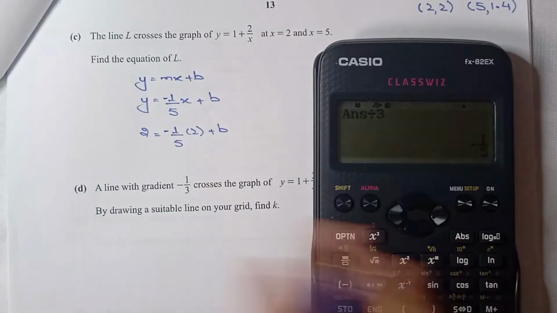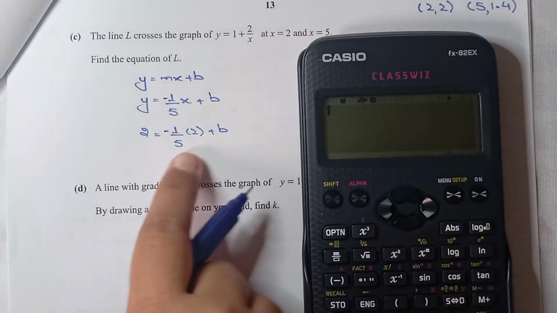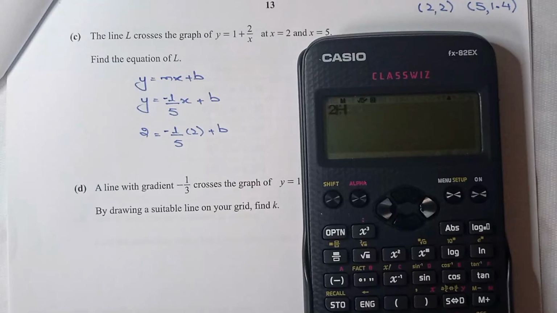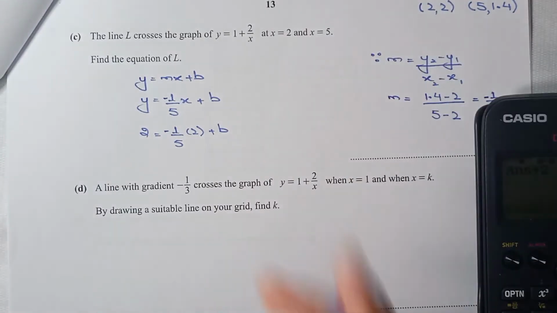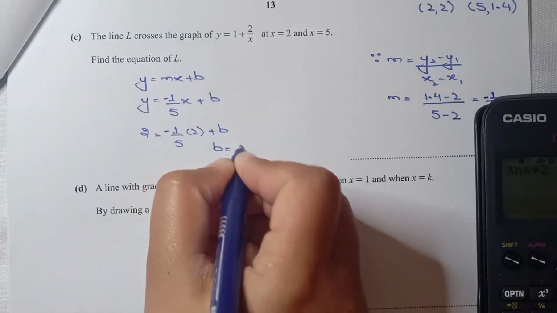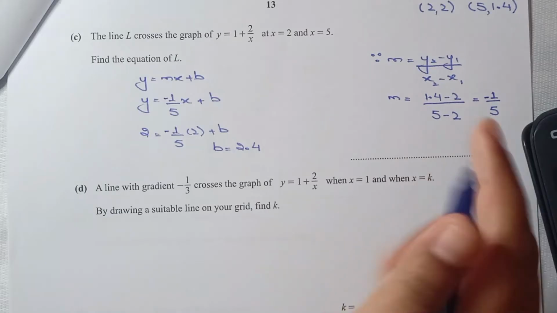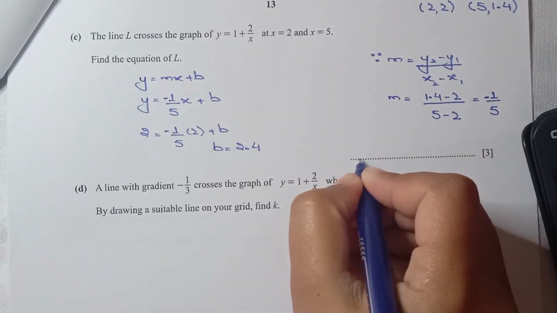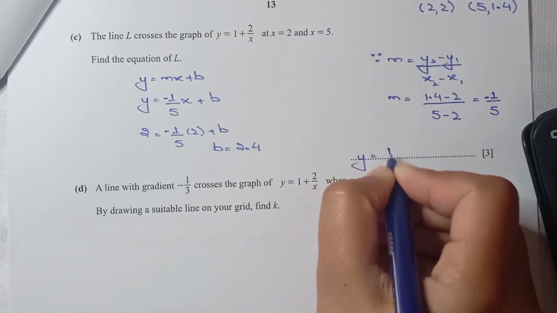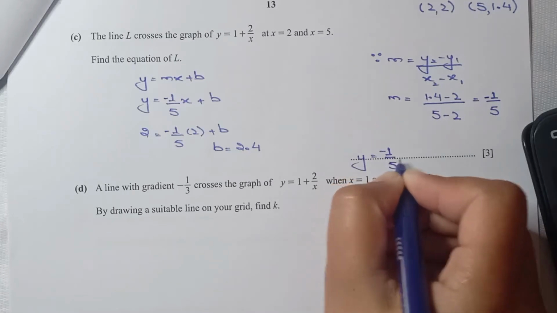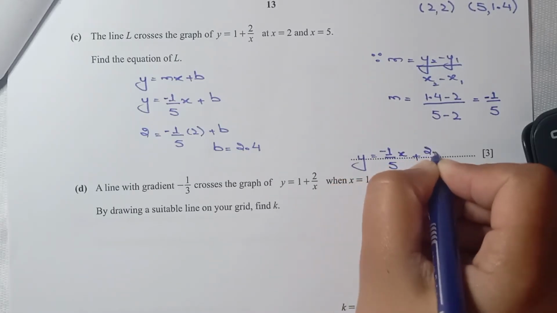Okay, to get the value for b, we shift this to the other side, it would be 2 by 5 and then adding 2, this would be 2.4. So b is 2.4 and we have the slope that is minus 1 by 5. So the equation of line L would be y is equal to mx plus b, that is y equals minus 1 by 5x plus 2.4.